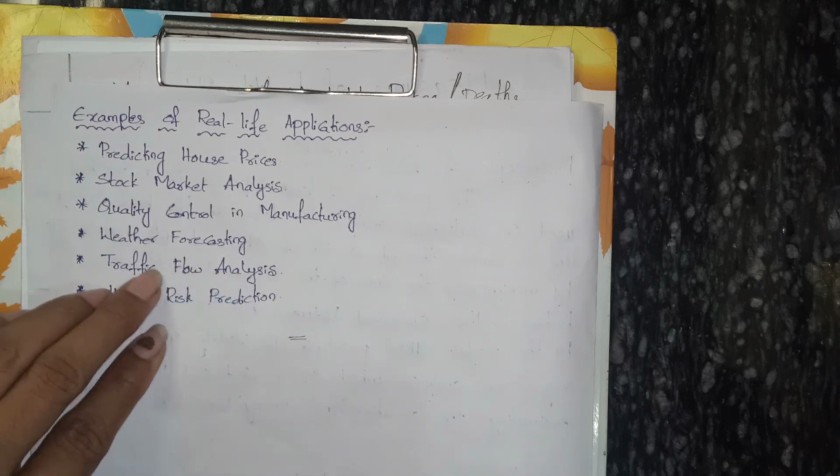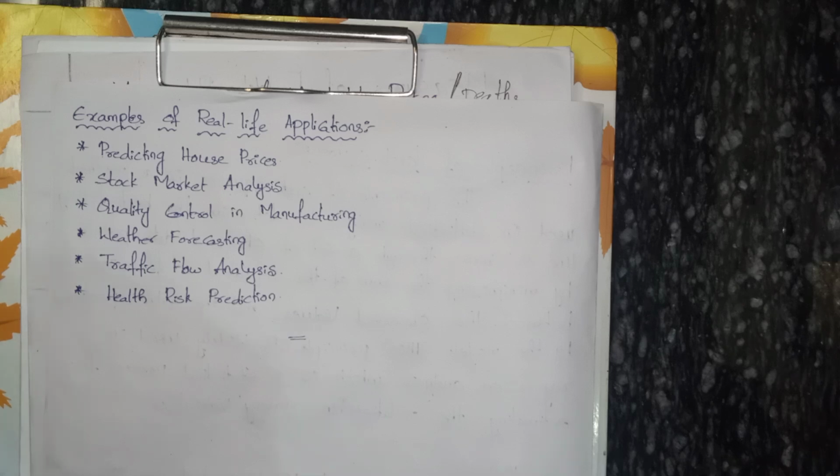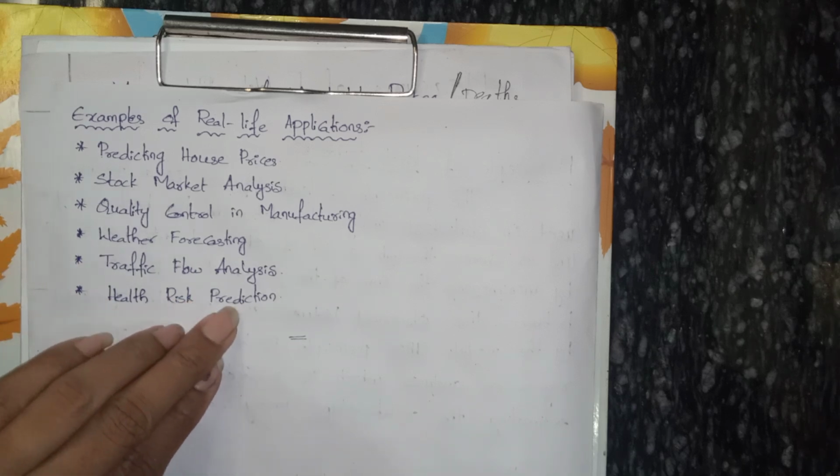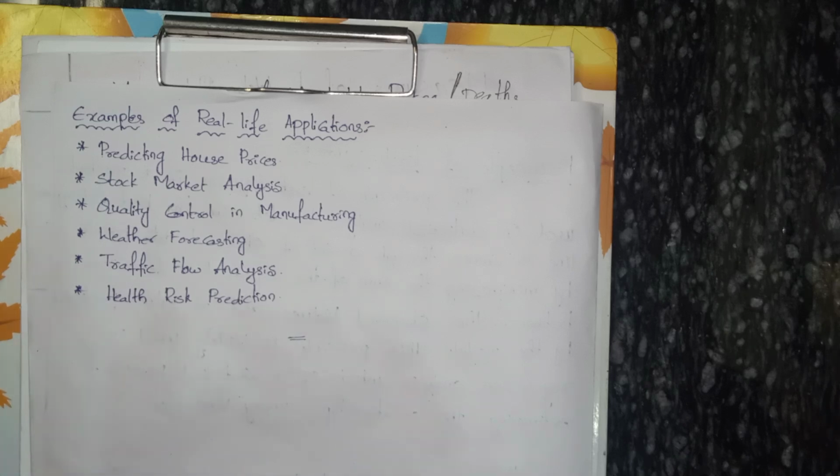Traffic flow analysis: they will estimate this also. Why? Because at 8 to 9 most of the vehicles will come, as so many persons will go to offices, schools, markets, shops. At that time the traffic will be more crowded, isn't it? Like that they will analyse. Next, health risk predictions: depending on the person, we can estimate what risk he will face in future. So these are the applications where we use the principle of least squares.